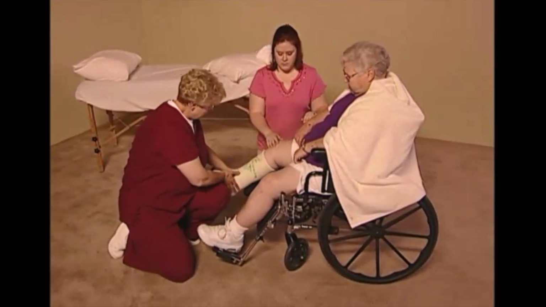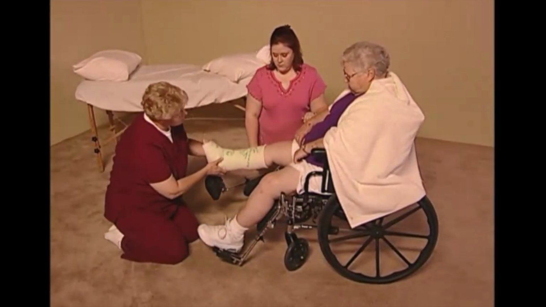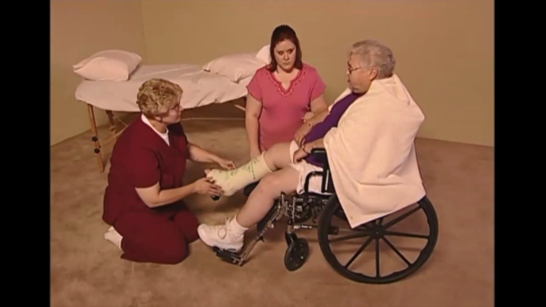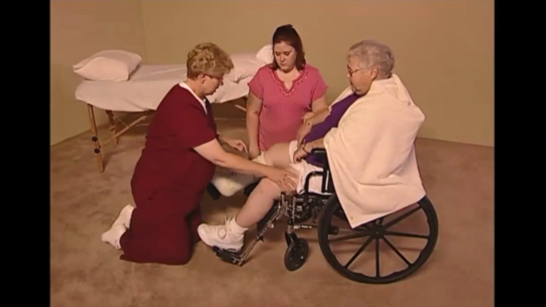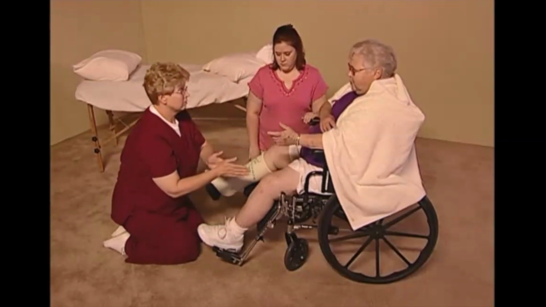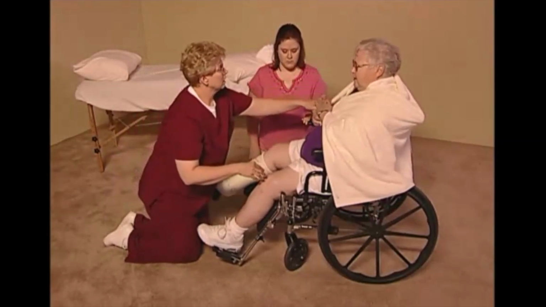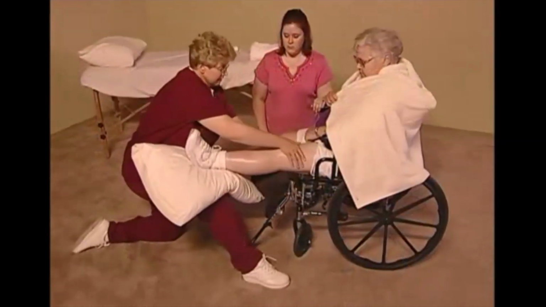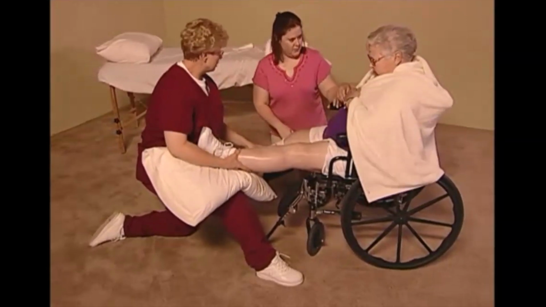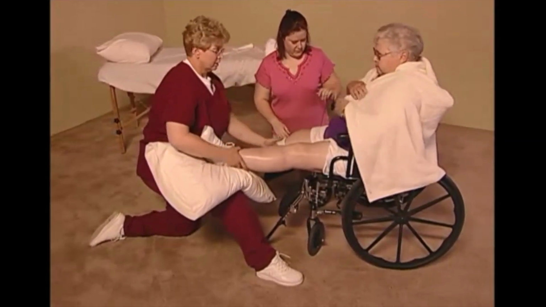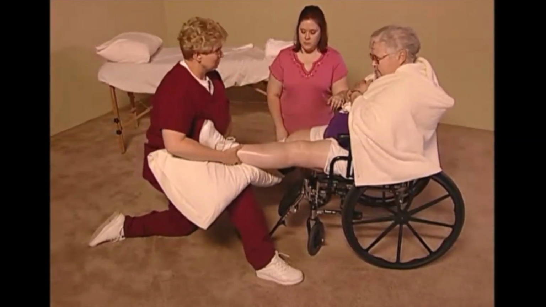The focus here is to encourage fluid movement in the leg that has the cast. We're using passive range of motion. Ongoing feedback assures that we are providing the type of care that the client enjoys that is also effective. Working with the unaffected side can support fluid movement in the leg that has the cast. Supporting the leg on the pillow as we kneel in front of the wheelchair is an effective way to do this.